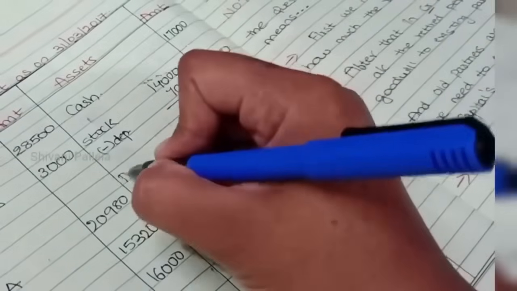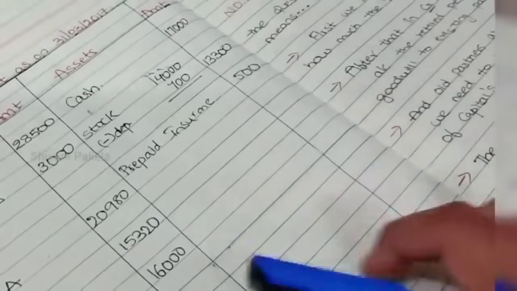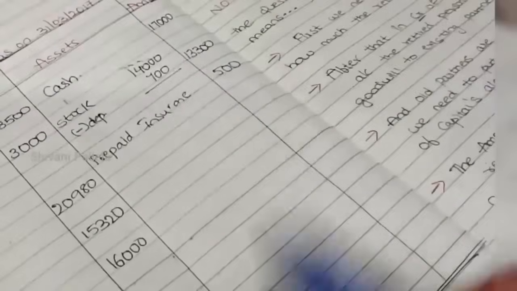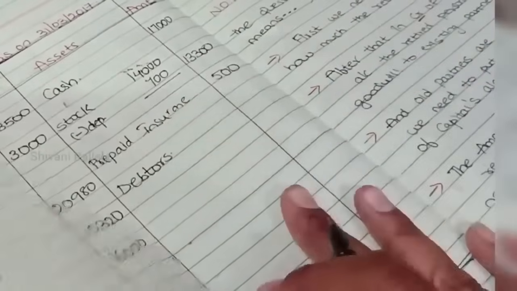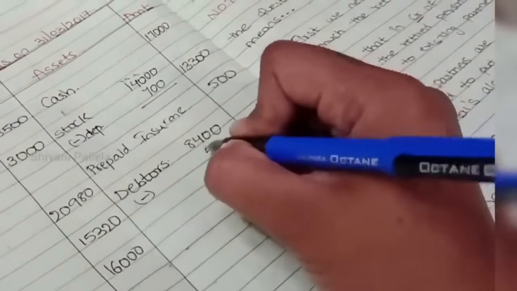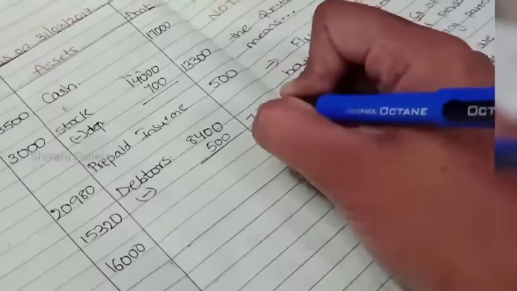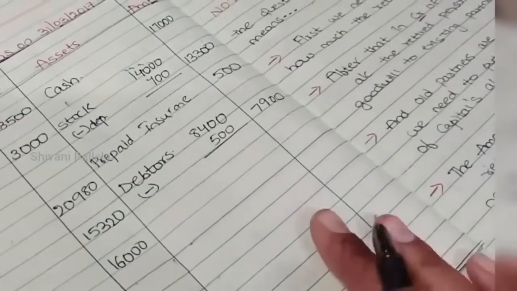And the next, what are we having? Prepaid insurance. There is no adjustment, so that's why I'm putting that value into the outer column. 500. And the next is debtors. Debtors value is 8,400. 8,400 is the value, and the doubtful debts is 500, right? So after deducting, we get 7,900. Okay, students.